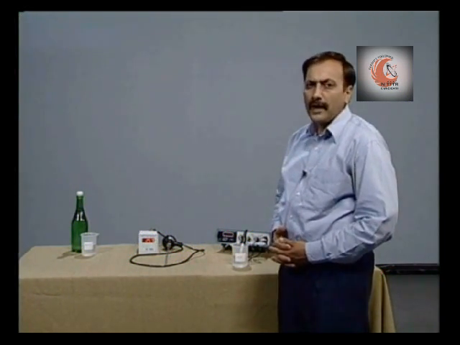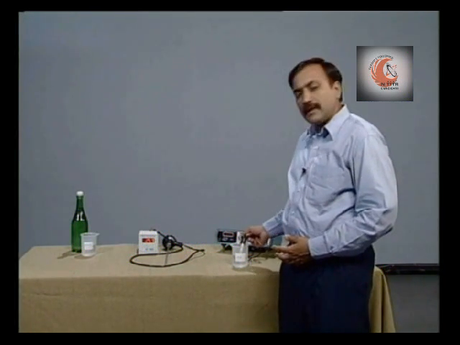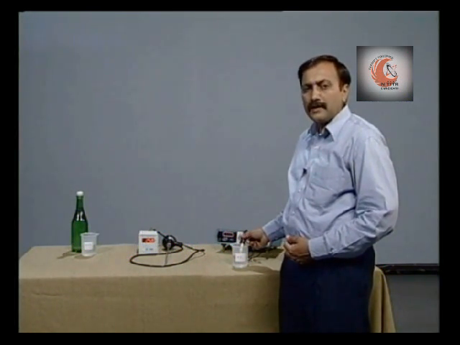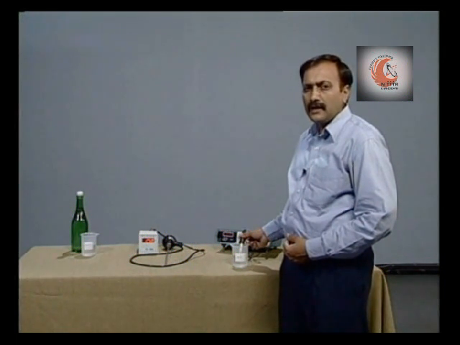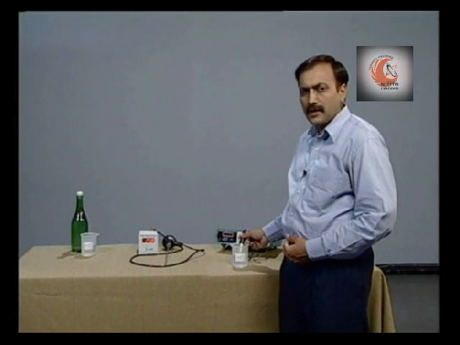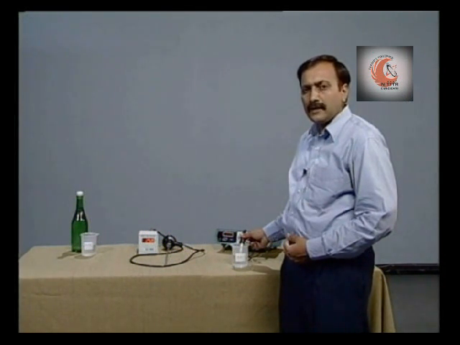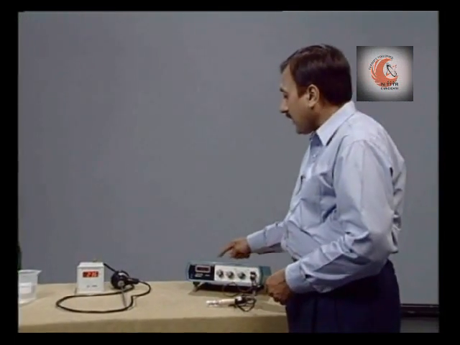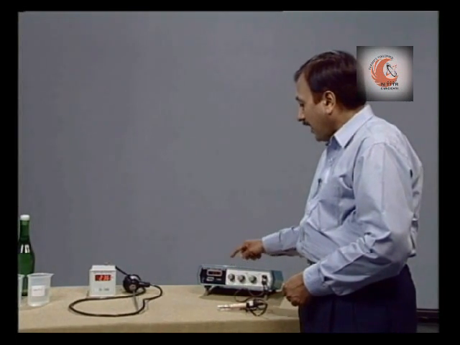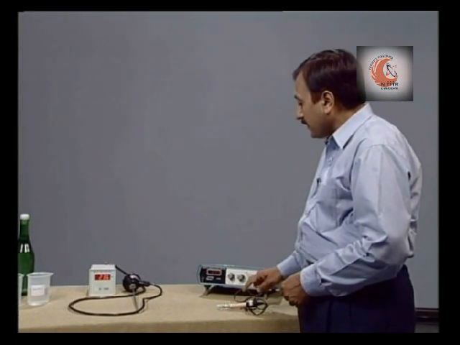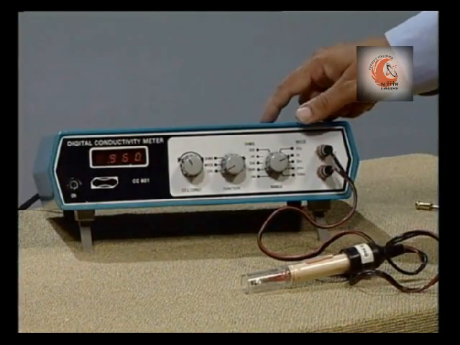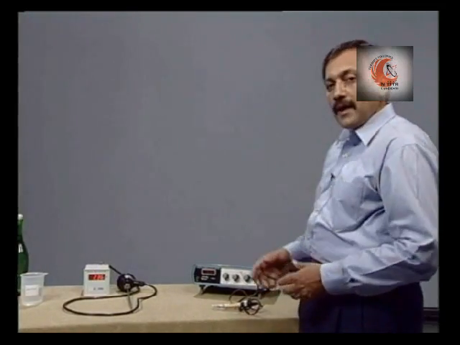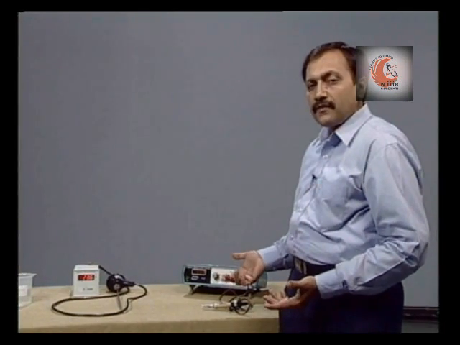Now, in case of any discrepancy, the conductivity cell would require platinization. This is done by following a specific procedure in which the cell is washed with chromic acid first and then placed in platinizing solution for a certain period of time. So, now the instrument is calibrated and the cell is in synchronization with the instrument. Now, we can make the measurement because the instrument is ready for use.